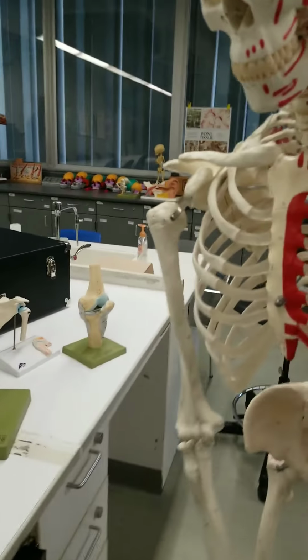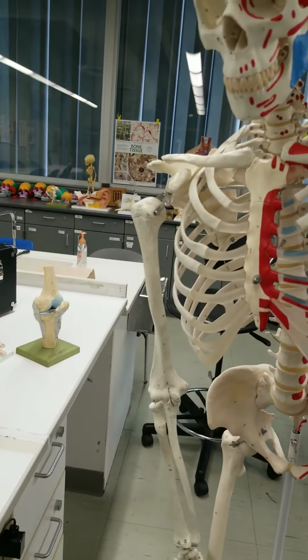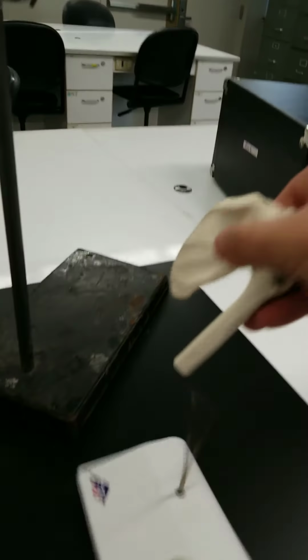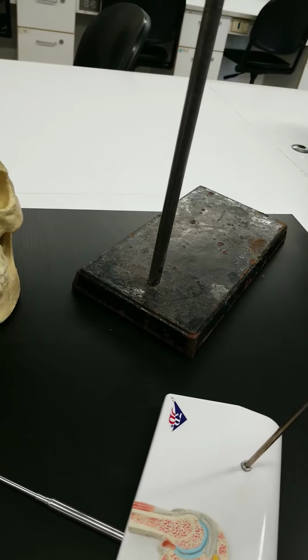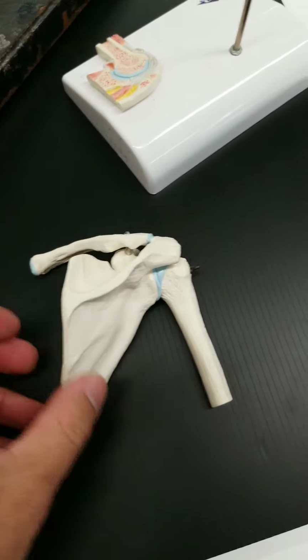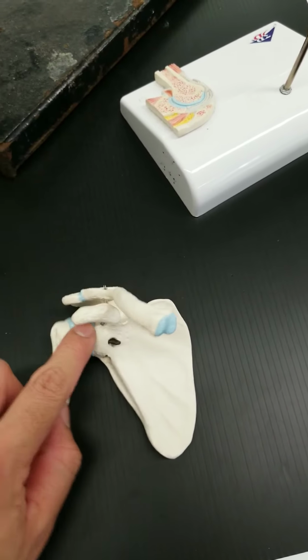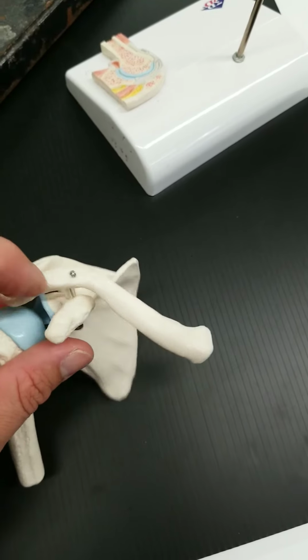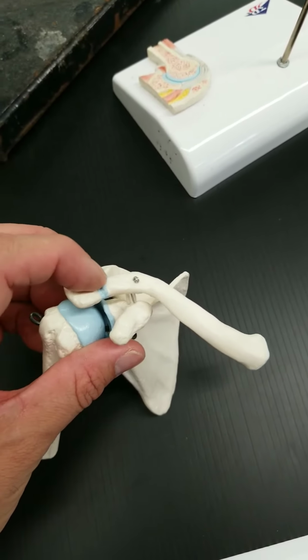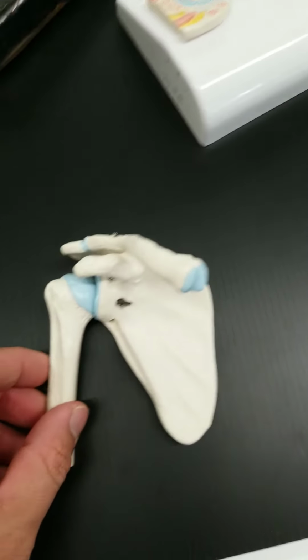I'm going to attempt to go over the major ones. And before I do that, let me go over what we find at a generic synovial joint. Okay, here we have the shoulder. Here's the scapula. Here's the glenohumeral joint, and here's another synovial joint, the acromioclavicular joint. Let's look at the glenohumeral joint.